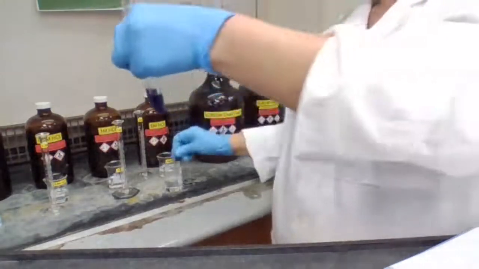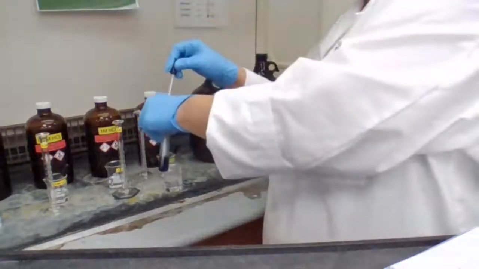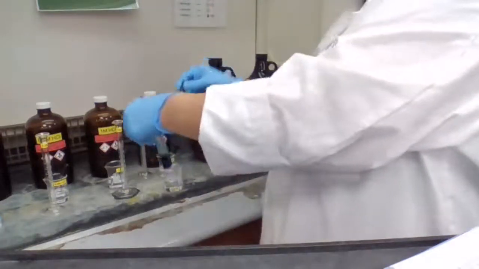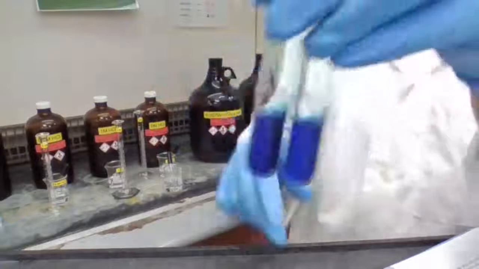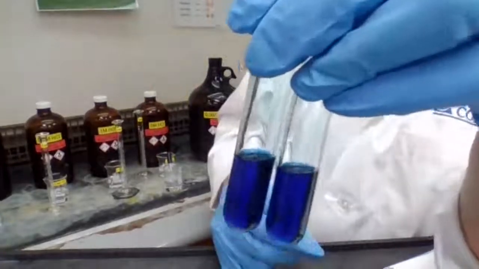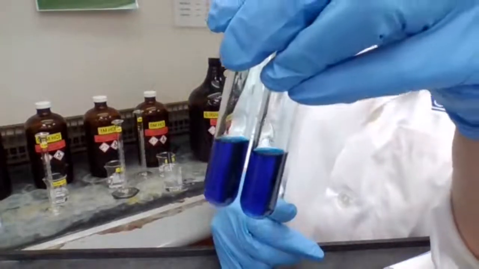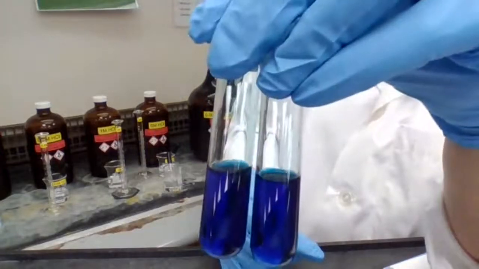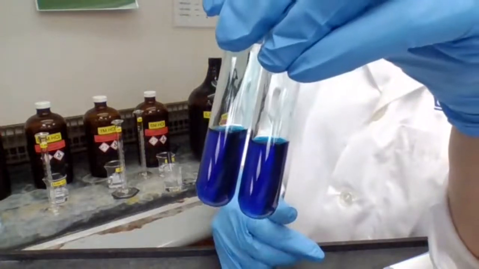Record your observation after adding HCl to both test tubes.